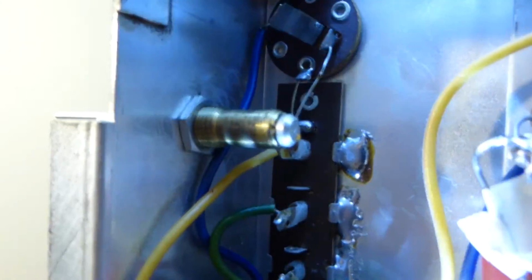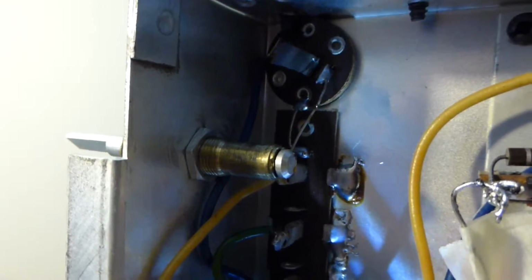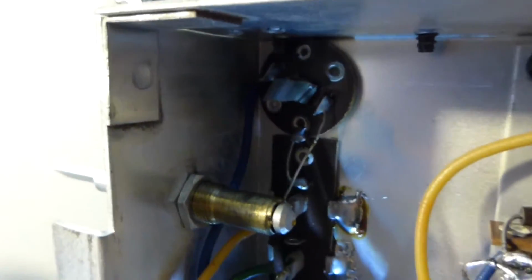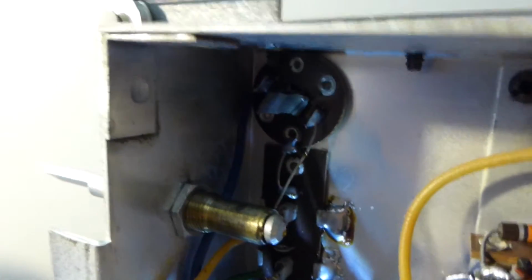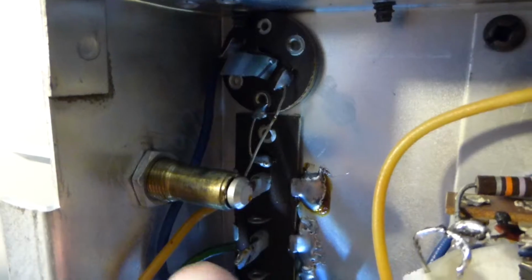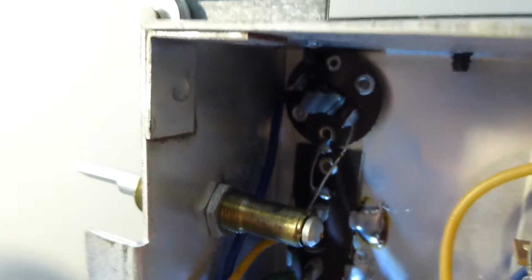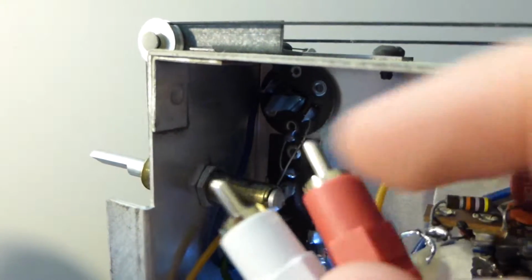Maybe I can do this. That's good enough. I think you can still see it. So anyway, what they do is the left channel is wired, basically the 2 grounds, or the outer sheath, are connected together, of course, because they're common.